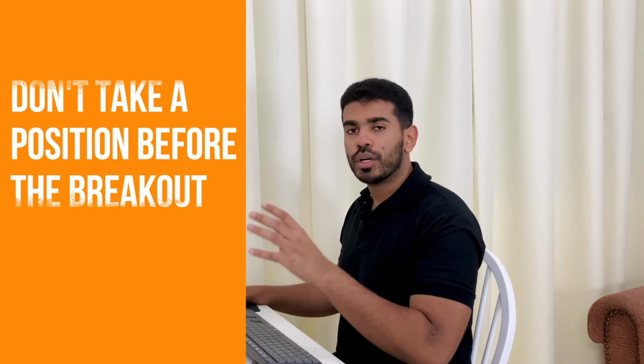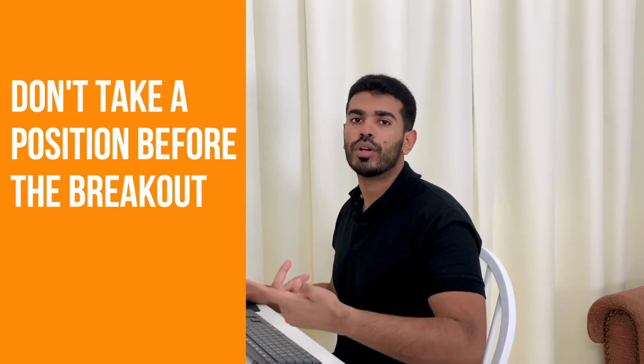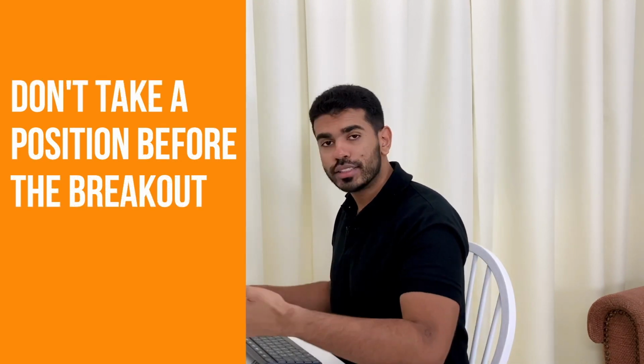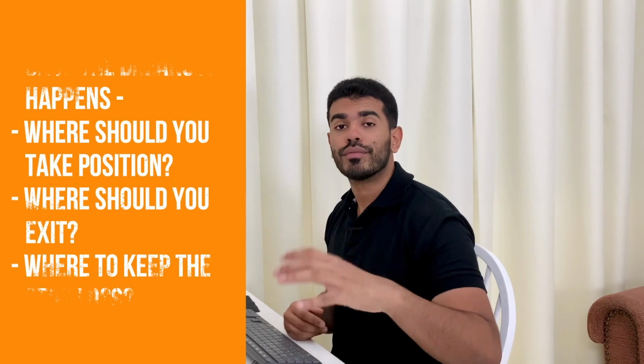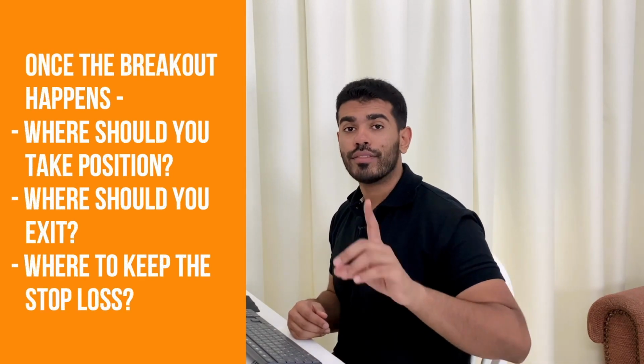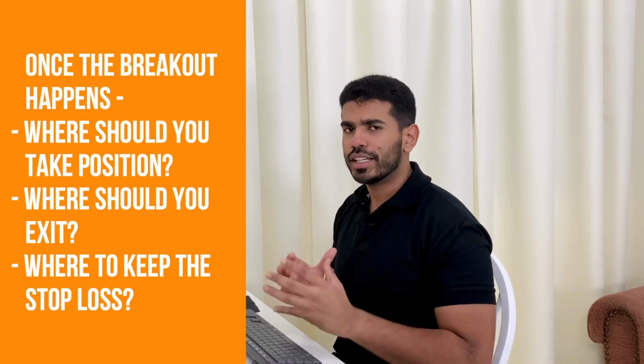So this is where we need to take a position, because we need to wait to understand which side the breakout is actually happening, whether it's on the buyer's side or on the seller's side, and accordingly we'll take a position. Now we need to understand when the breakout actually happens, when to enter, when to exit, and where to keep the stop loss, because that is very important.